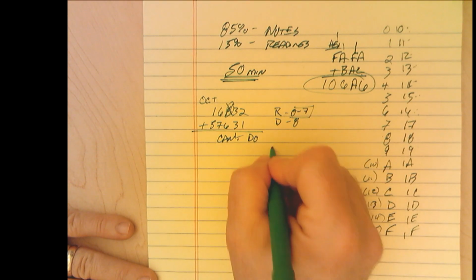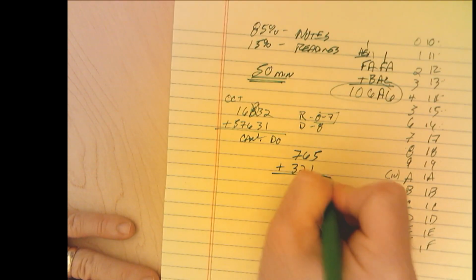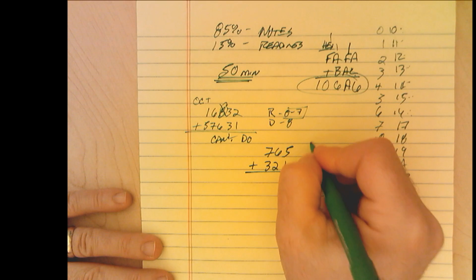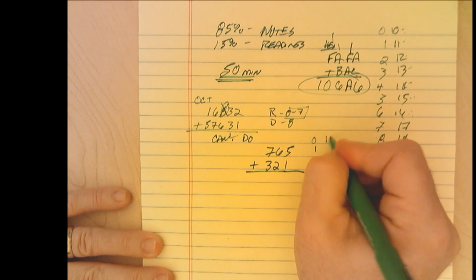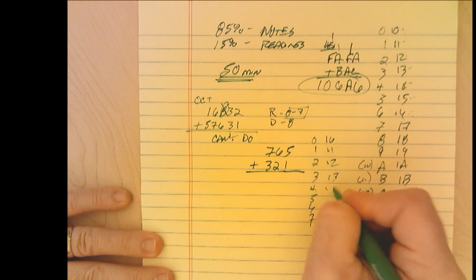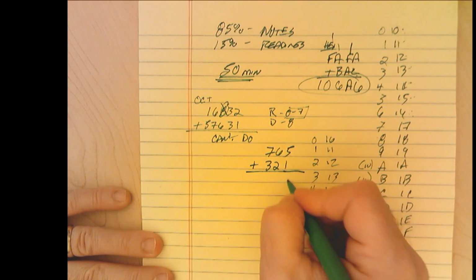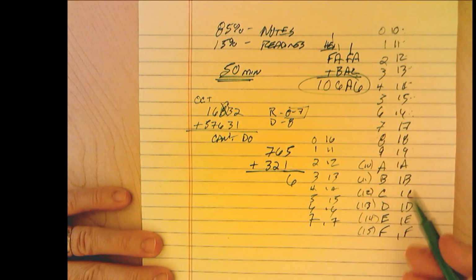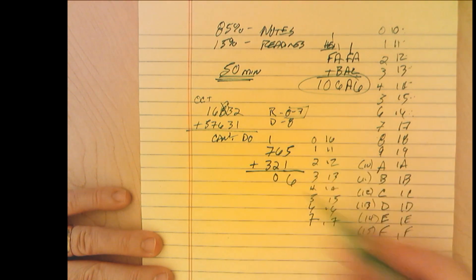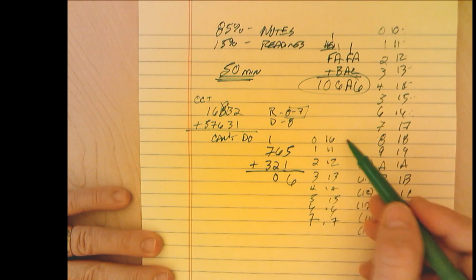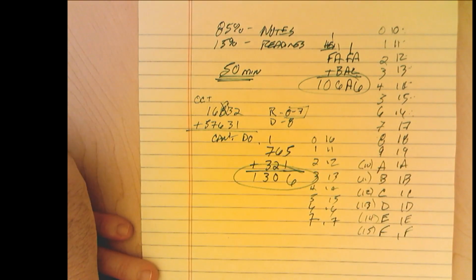Let's try it again. 765 plus 321. All right. Again, I'm going to write out my cheat sheet. 0, 1, 2, 3, 4, 5, 6, 7. 1, 0, 1, 1, 1, 2, 1, 3, 1, 4, 1, 5, 1, 6, 1, 7. 5 plus 1 is 6. You want to get these points. Take your time. 6 plus 2 is 1, 0. 0 with a carry of 1. 7 plus 1 is 1, 0 plus 3 is 1, 3. 3 with a carry of 1, and I bring it down, and there's my answer.